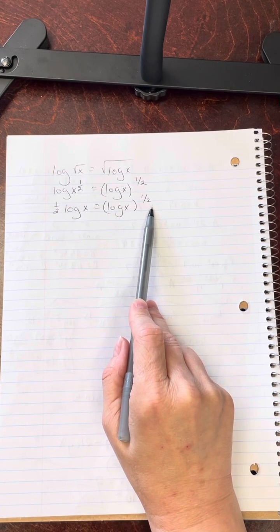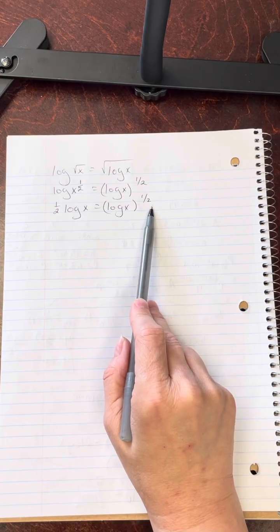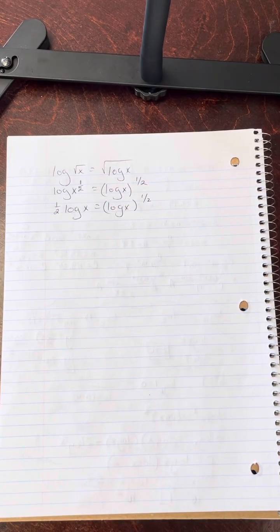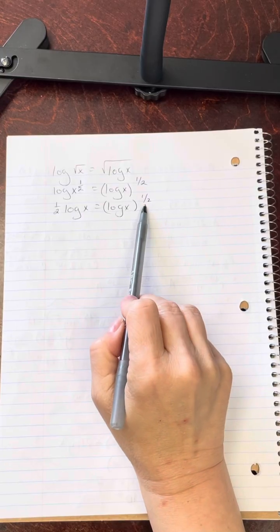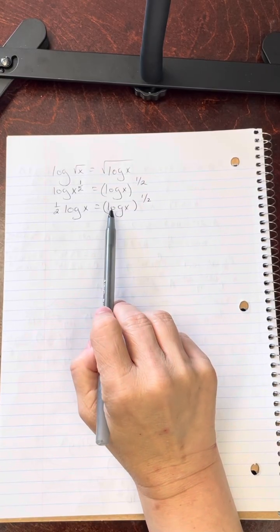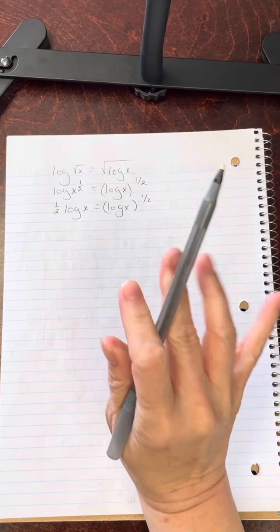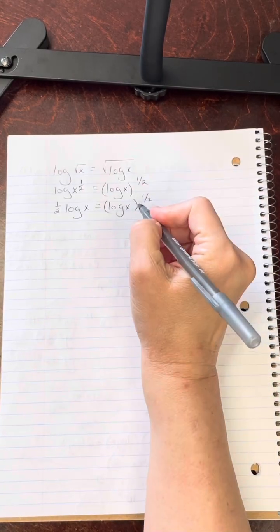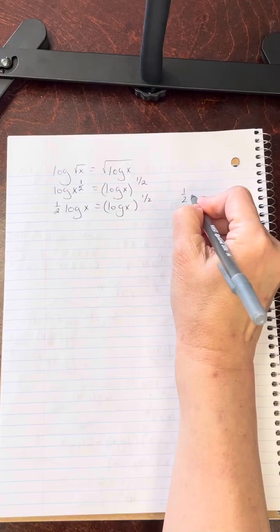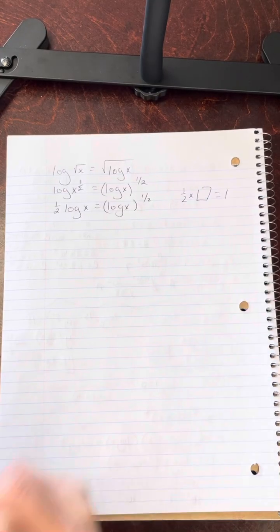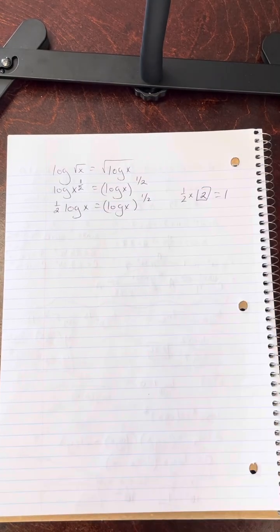I don't want to do this out of order and confuse you. I'm going to fix this exponent first to get this to say log to the x to the first power, which is better than having it to a fractional power. So what can I do to 1/2 to turn it into a 1? Well, that's multiply it by a 2.